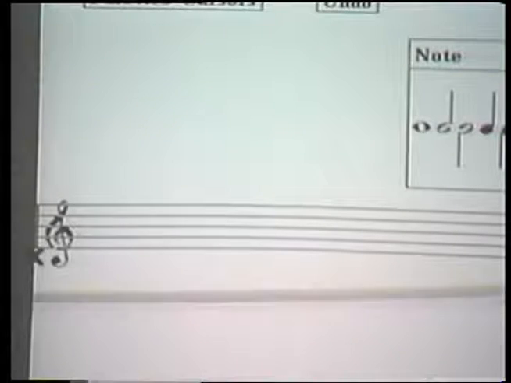GScore is a program which allows the user to use gestures to enter a musical score. It's based on some of Bill Buxton's work done at the University of Toronto. This is the gesture for a treble clef. It's simply a drawing of the treble clef.